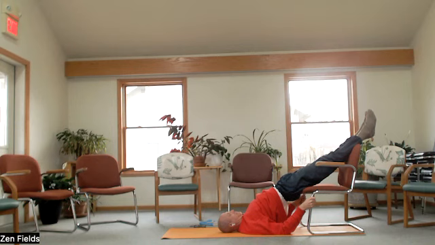If this is too much to do, don't do it. You can just stay where you are or rest if you need to. But this is just another option for use of the chair. And now I'm not using my legs at all. I'm not using my back very much. Just a little bit of effort in my back to keep my low back flat. But that's it for this.